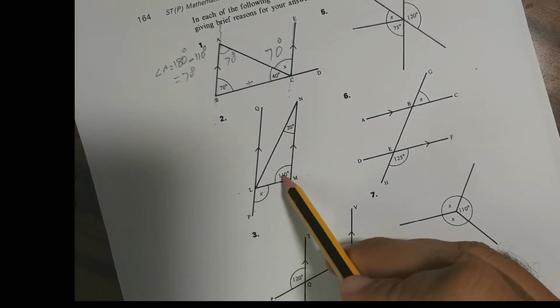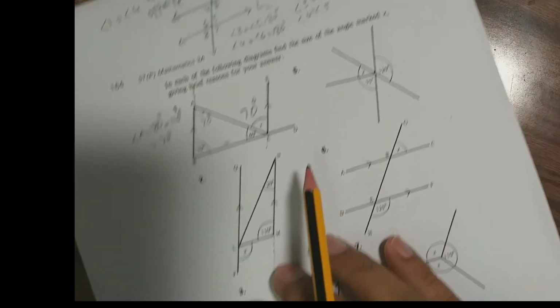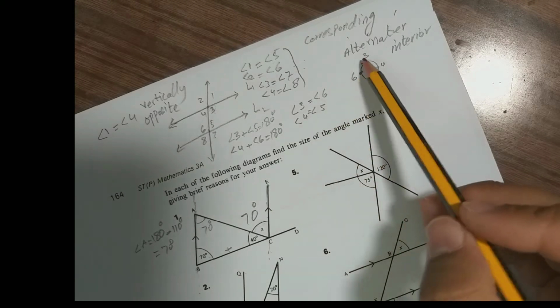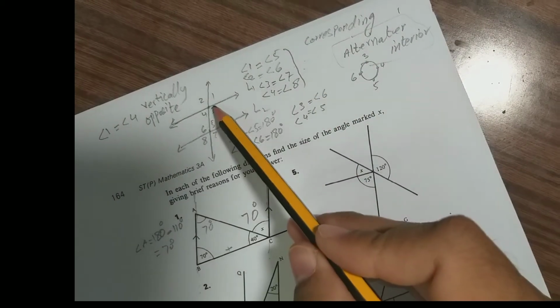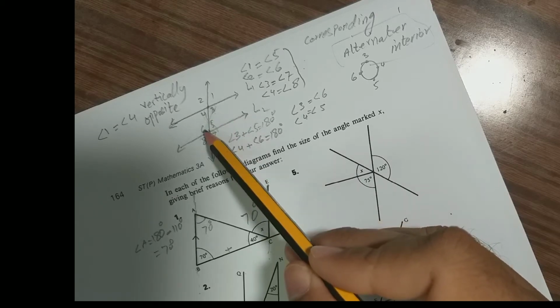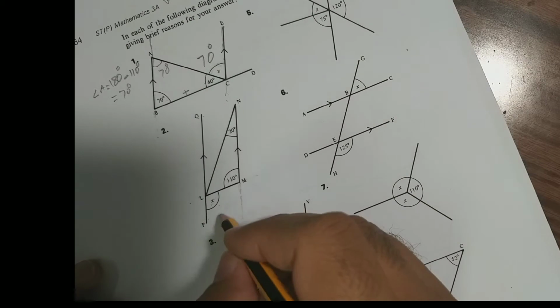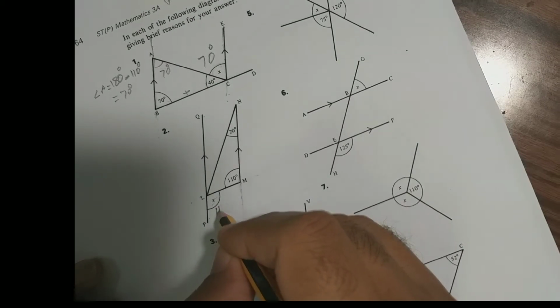Based on the property of alternate angles, they are equal. 4 with 5, 3 with 6. So here the answer would be 110.